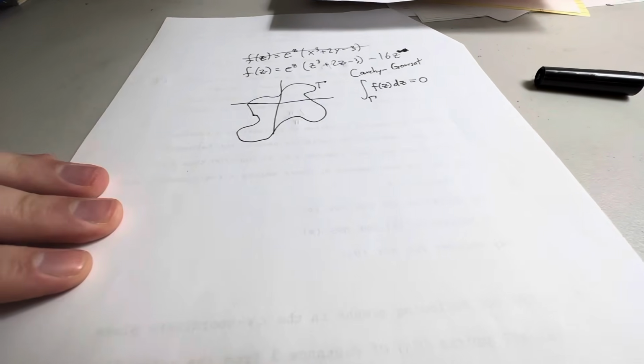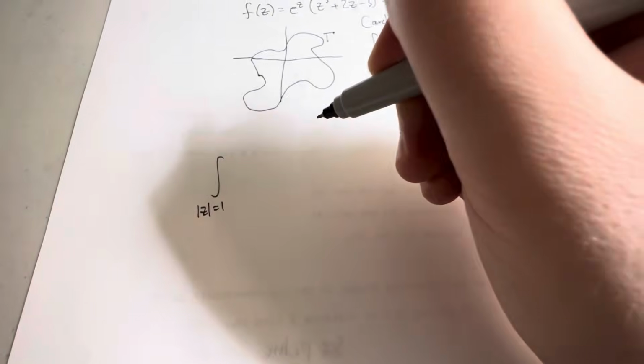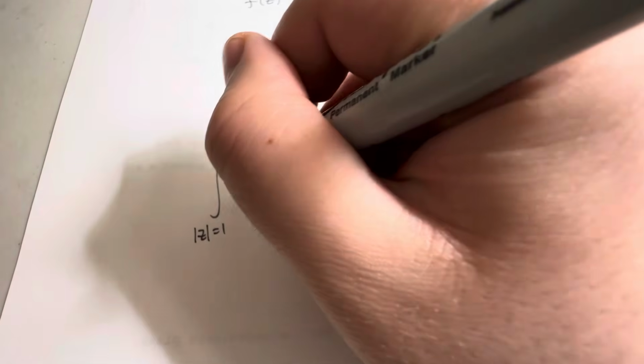Okay, so what's the last example? The last example is one of my favorites. We have the integral over modulus z equal 1 of dz over z.